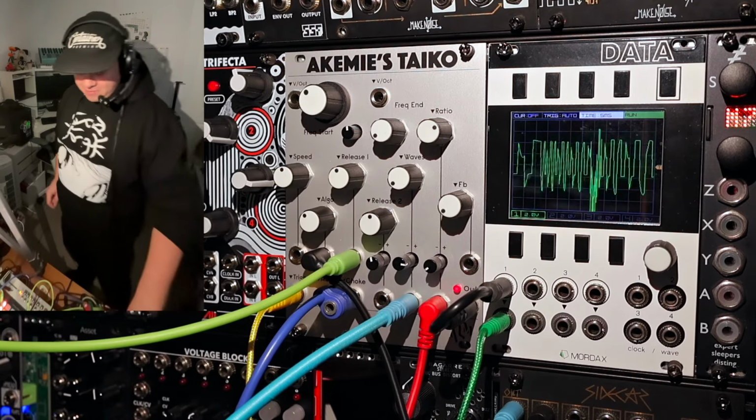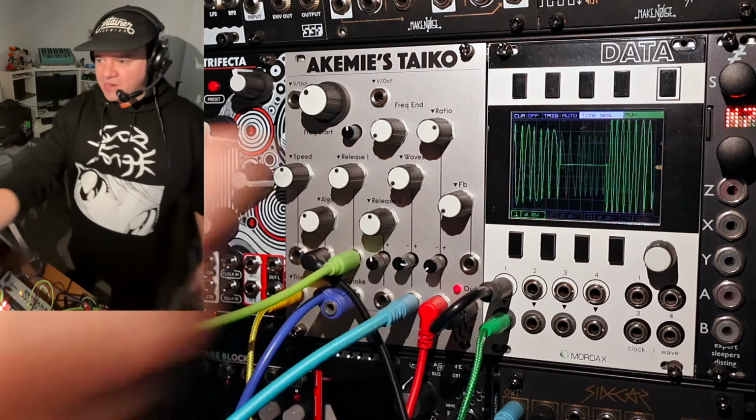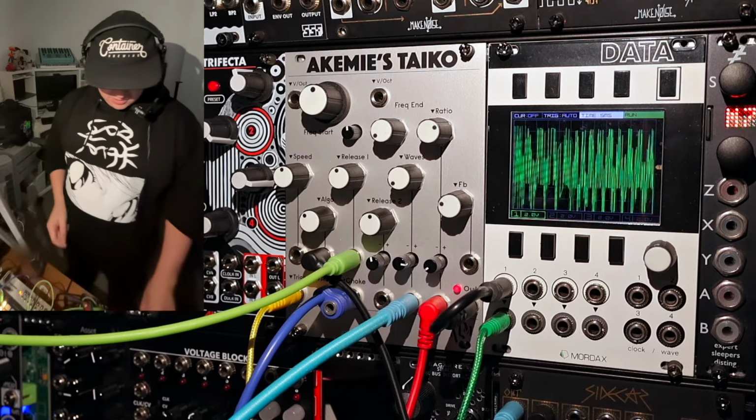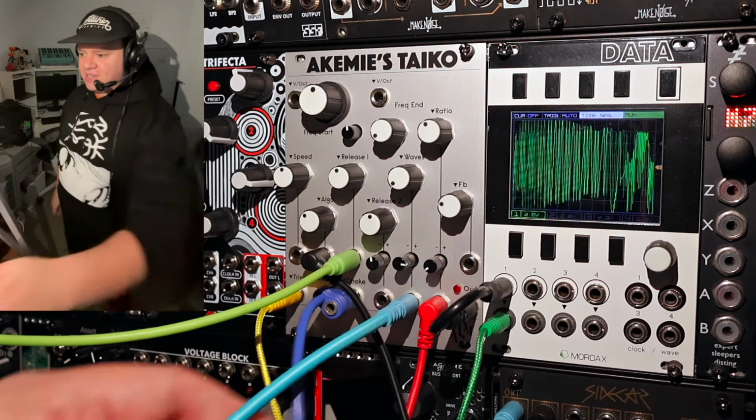So I always find it kind of funny when people say, why wouldn't I just buy a drum machine? Well, I don't know. What drum machine could you grab knobs and create sounds like this? I don't know. Now we'd love to hear it.